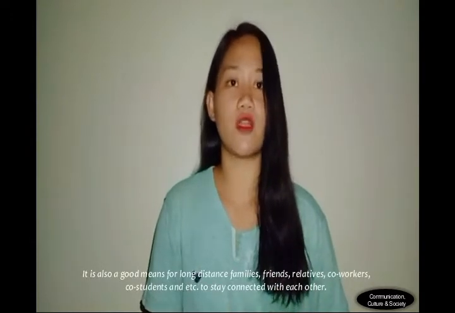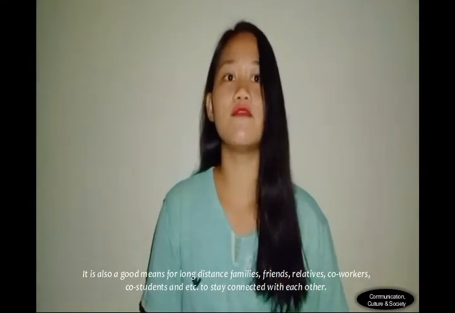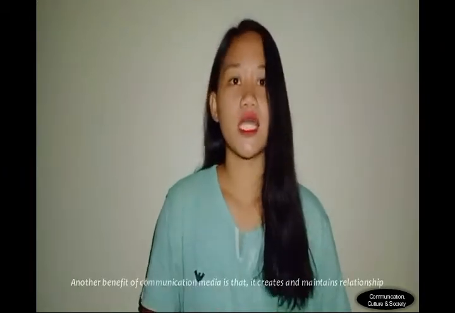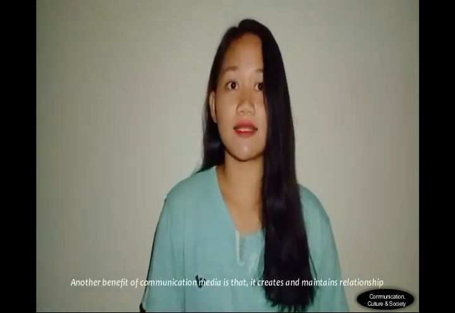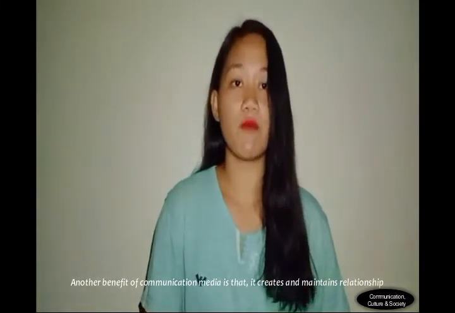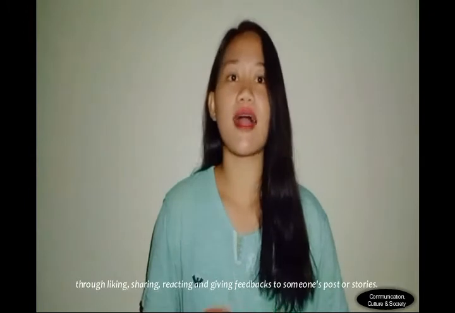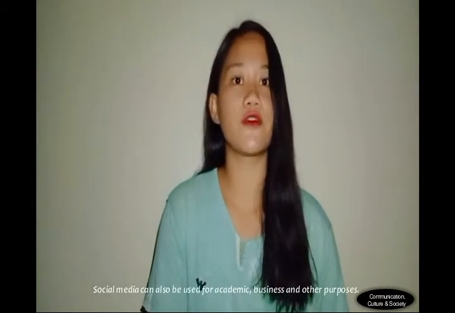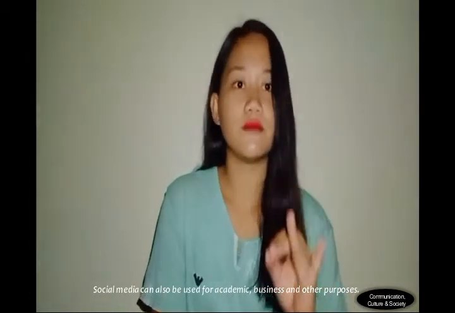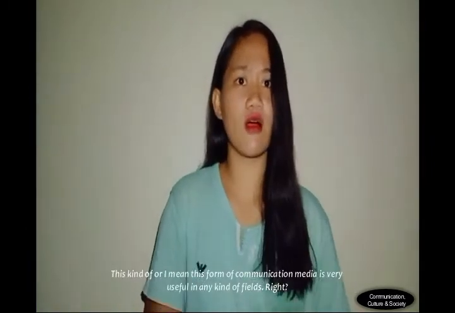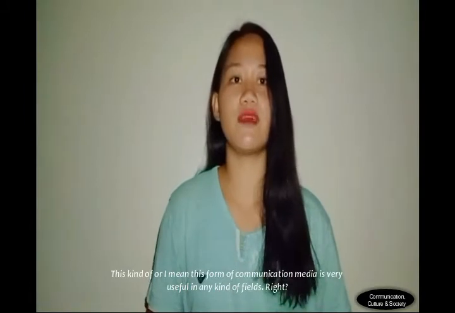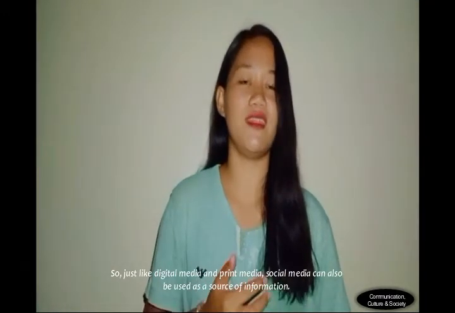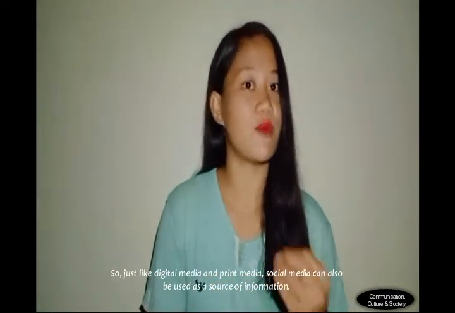It is also a good means for long-distance families, friends, relatives, co-workers, co-students, and etc. to stay connected with each other. Another benefit of communication media is that it creates and maintains relationship through liking, sharing, reacting, and giving feedbacks to someone's post or stories. Social media can also be used for academic, business, and other purposes. This form of communication media is very useful in any kind of fields, right? So just like digital media and print media, social media can also be used as a source of information.